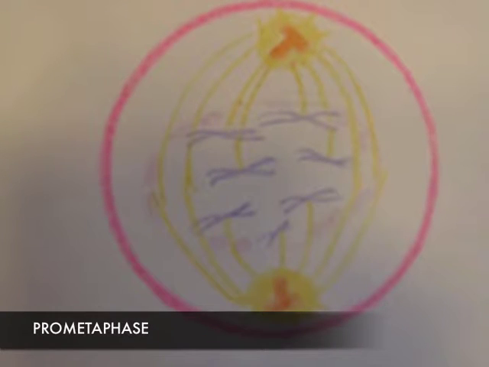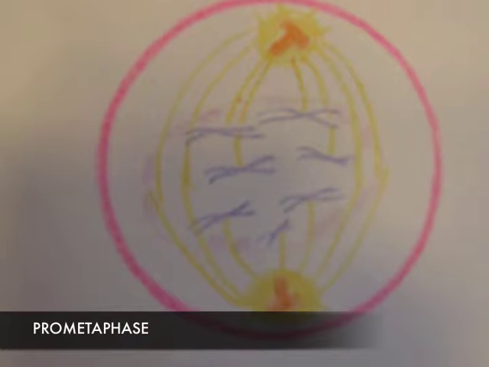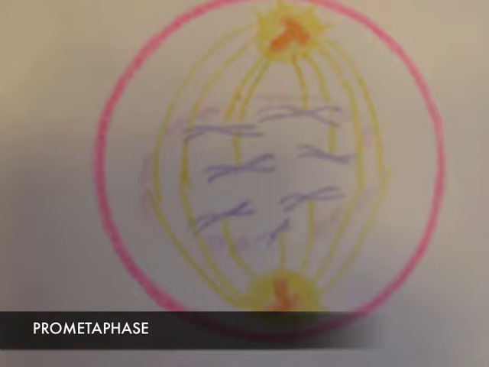In prometaphase, the nuclear envelope fragments. Each of the two chromatids now has a kinetochore, which is a protein structure at the centromere. Some of the microtubules attach to the kinetochores, jerking the chromosomes back and forth.